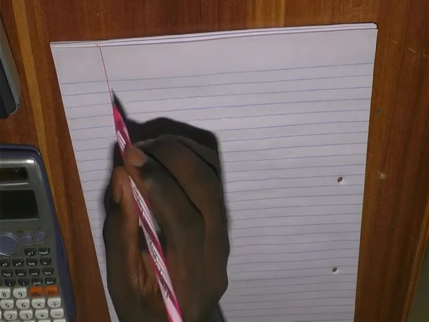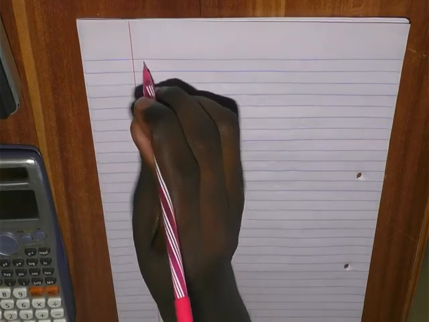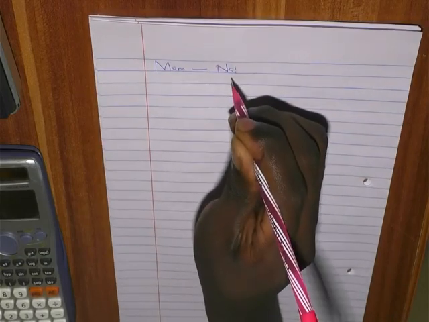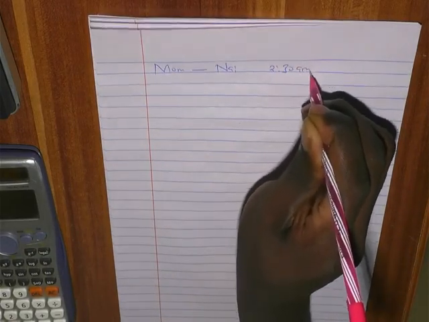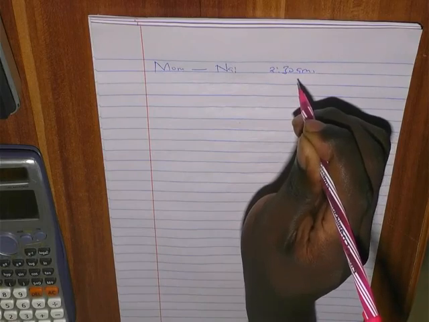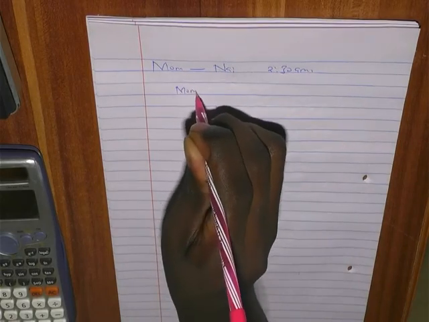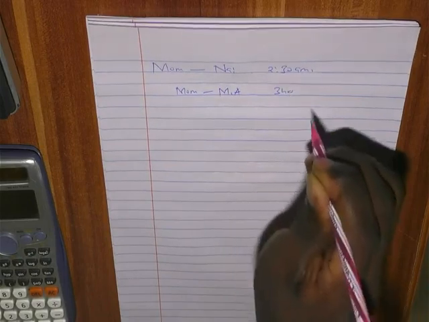The next question says, Ali left Mombasa for Nairobi on Tuesday at 2:30 a.m. He arrived at Mtito 3 hours 12 minutes later.